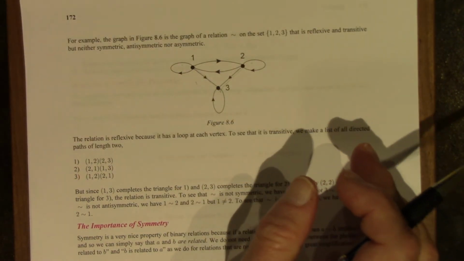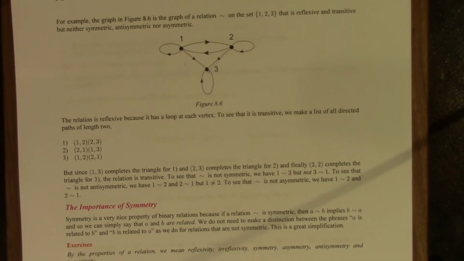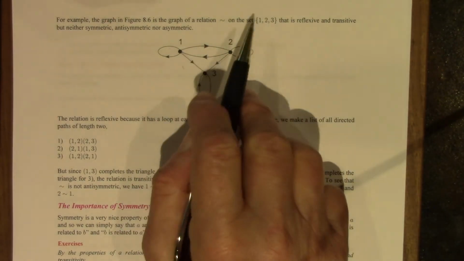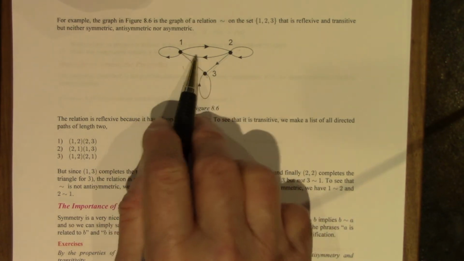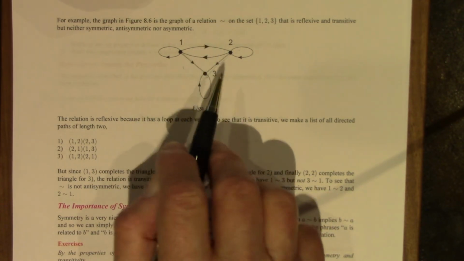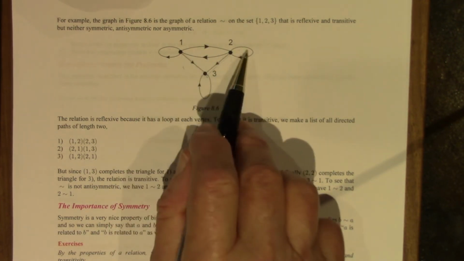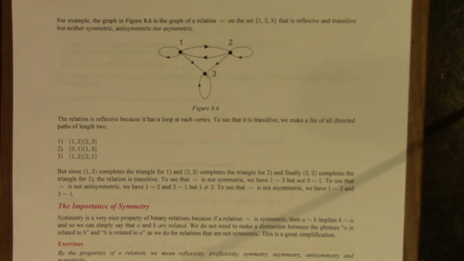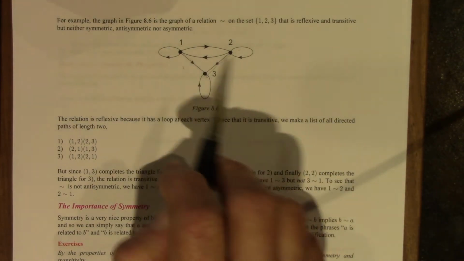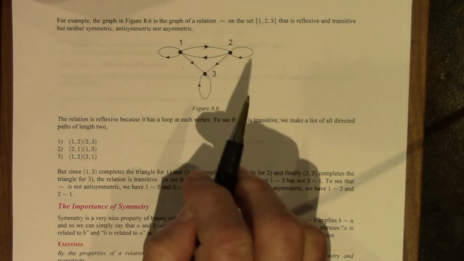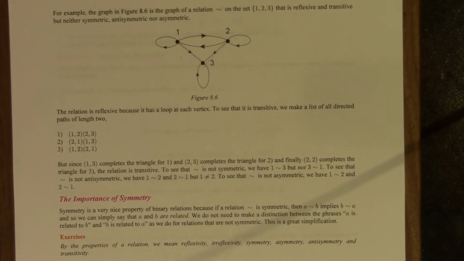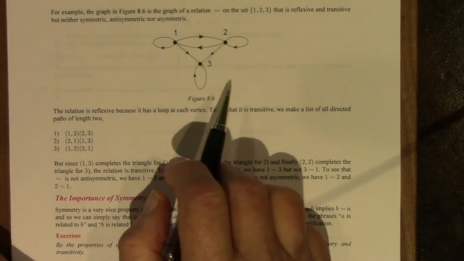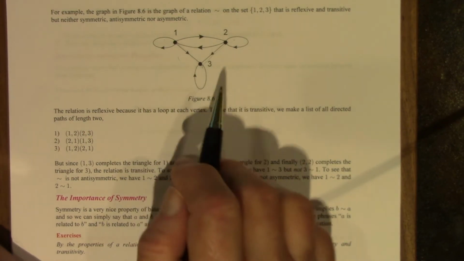Okay. Just to illustrate with an example, this is a binary relation on the set 1, 2, 3. It is reflexive because every element, every integer is related to itself, indicated by the loops. It's transitive, and for that you have to spend a little effort. It's not so easy to see transitivity either from the graph or otherwise.